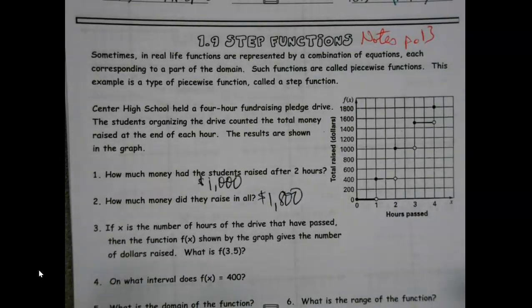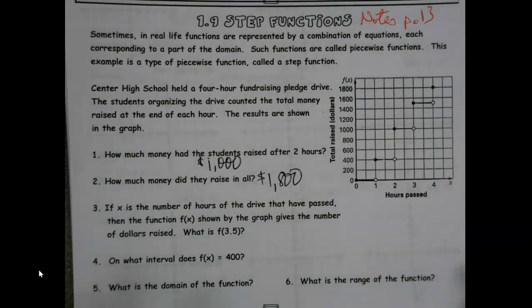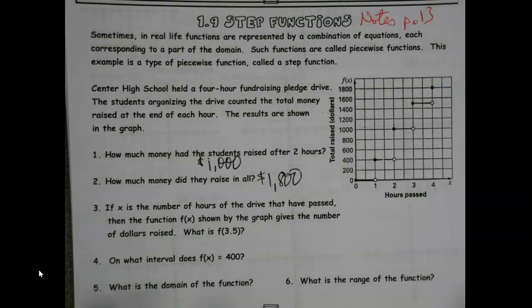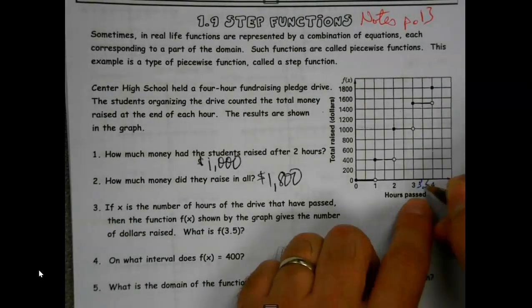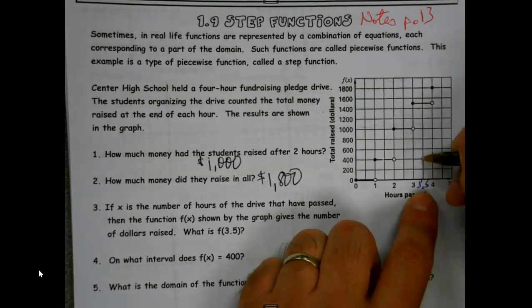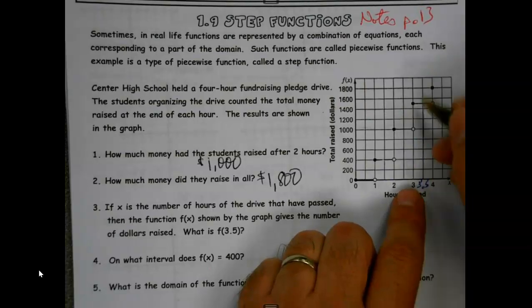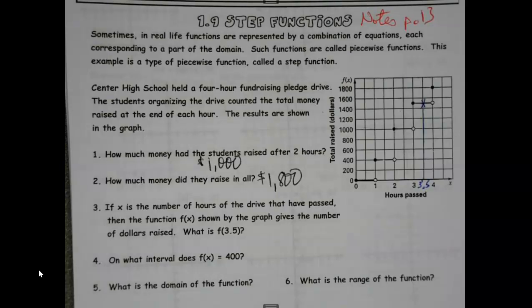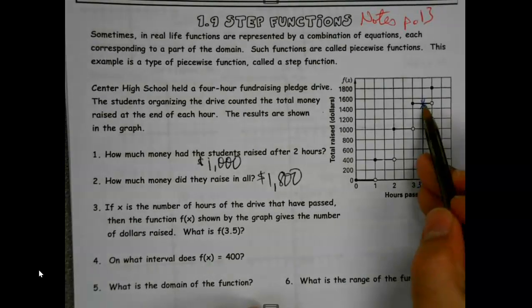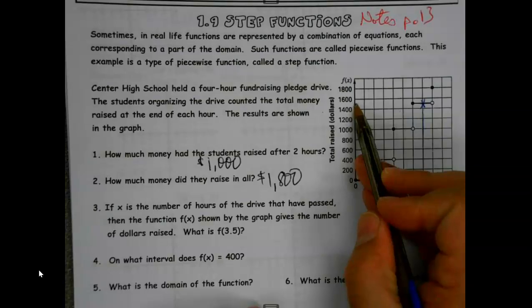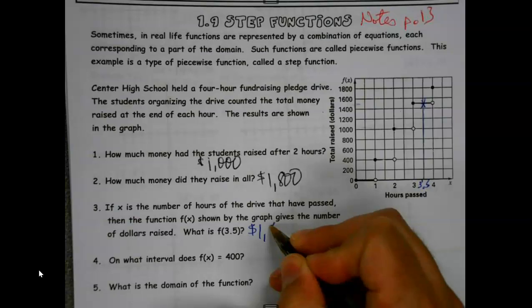But this is the part of step functions that gets a little weird. If x is the number of hours the drive has passed, then the function shown by the graph gives the number of dollars raised. Okay, what is f of 3.5? All right, so here's 3.5. If I follow that up, there's no dot per se here, but that's the value. So here, if I follow it back over, we're right in between 14 and 1600.